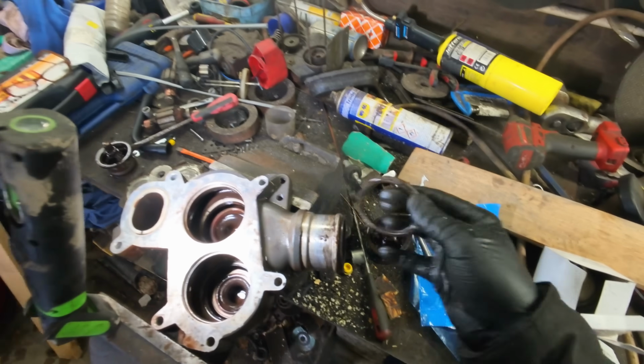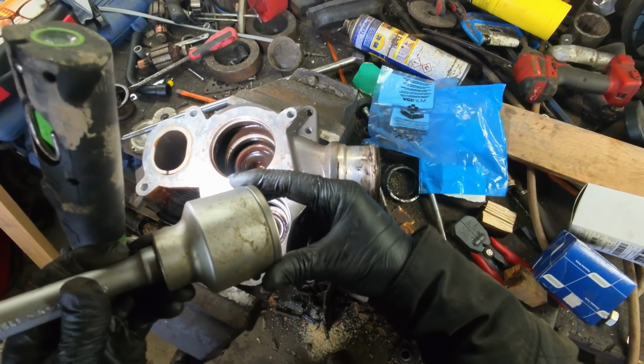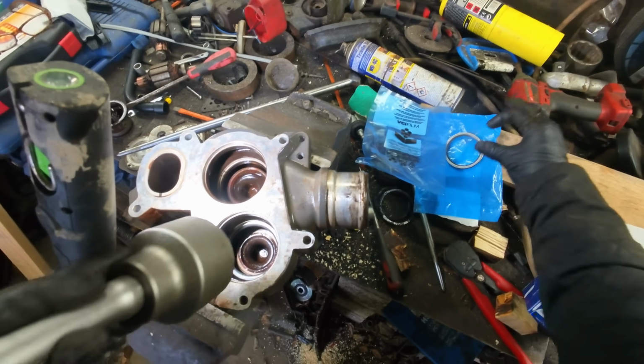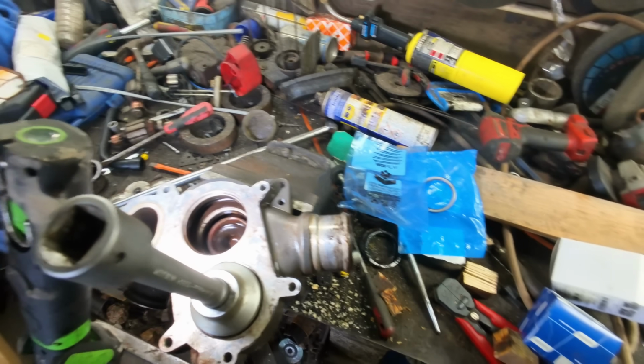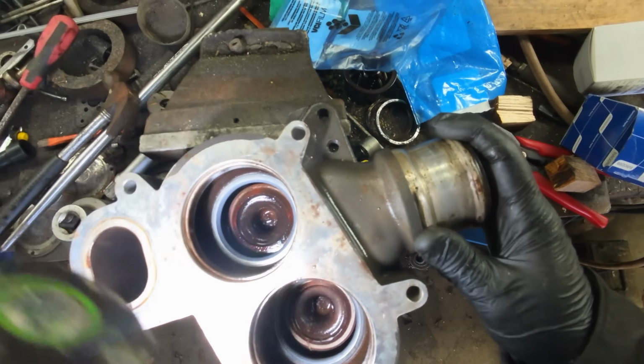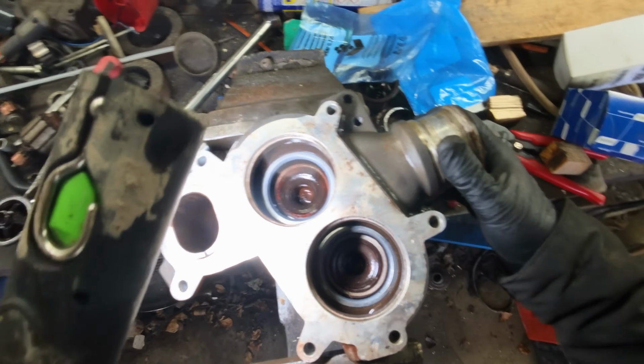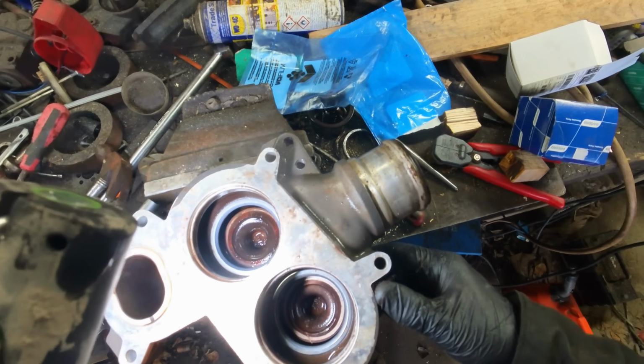That's the other seal. One seal driving installing tool. We'll give this a tap, get this seated. So there are two new seals fitted in there. We can now put our thermostats in.